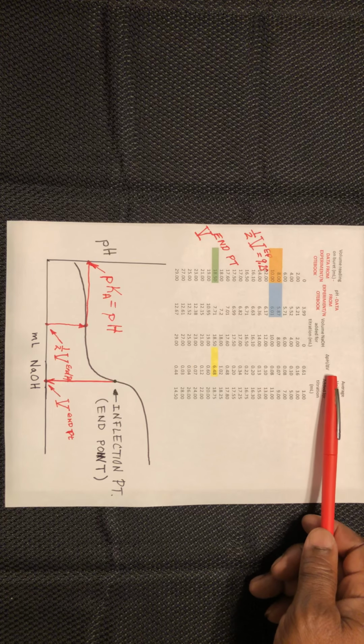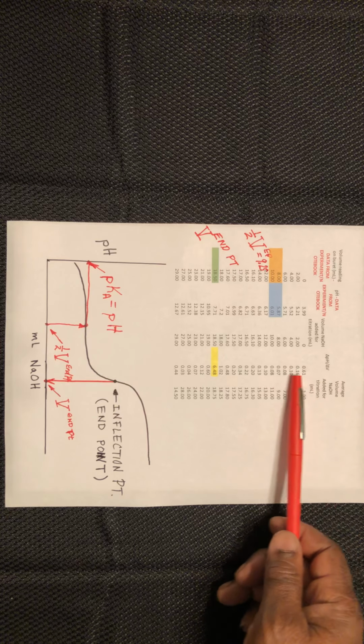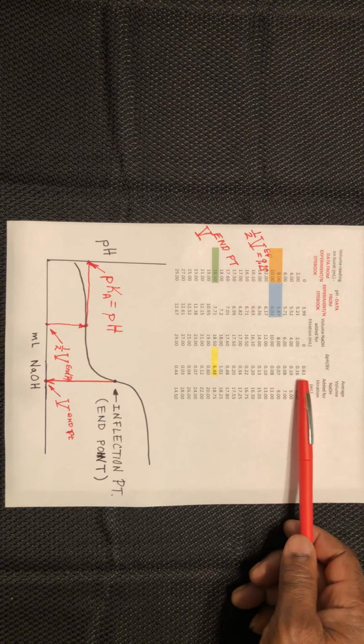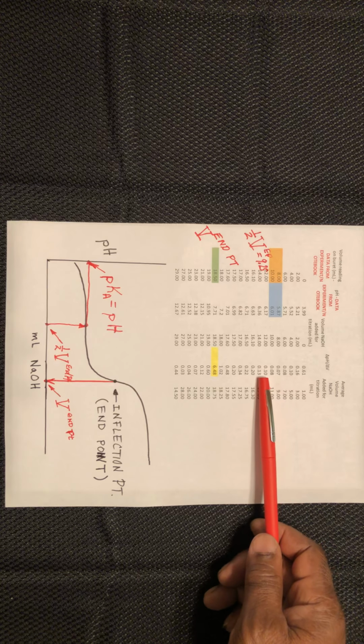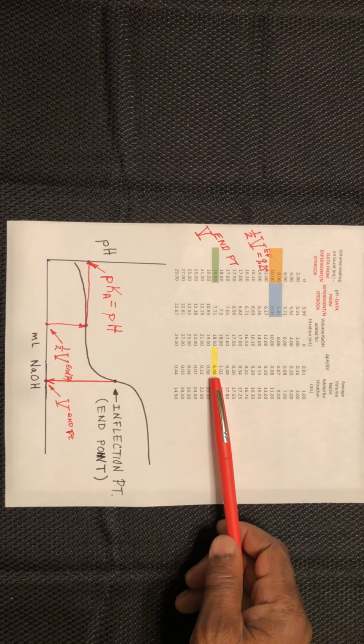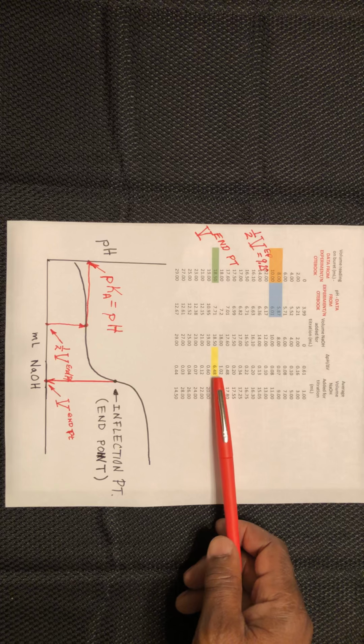If we take the first derivative, which is the change in pH over the change in volume, which is what this column is, whenever we observe this, you will see that there's a maximum where the number jumps. And when that number jumps, that is the endpoint when we take the first derivative.